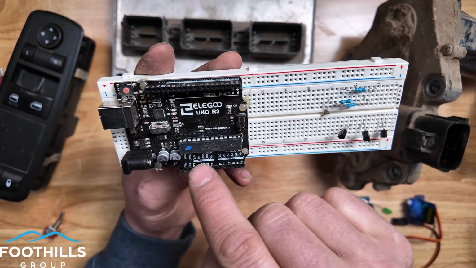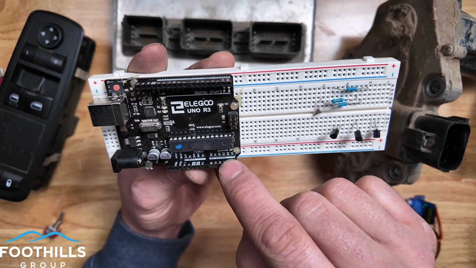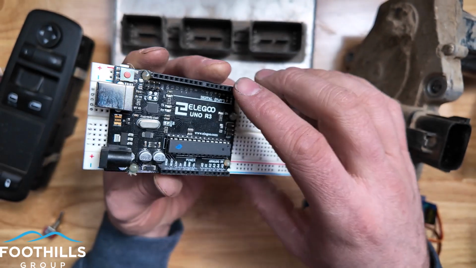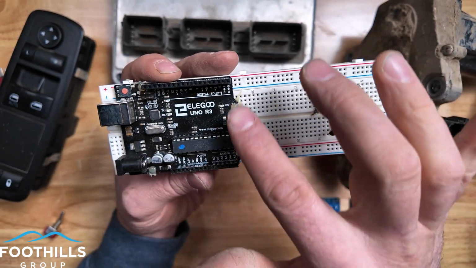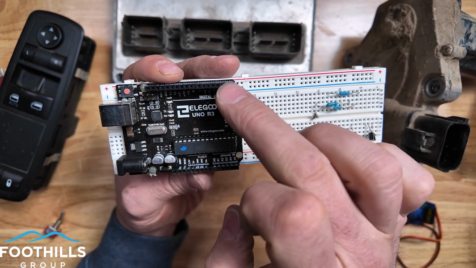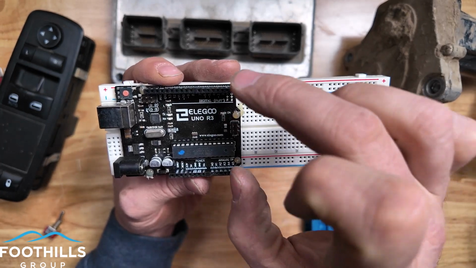We can have our powers and grounds right here, and we can have our analog inputs right here. We have our power supply coming in on these terminals. So this board provides the connections for the inputs and the outputs.